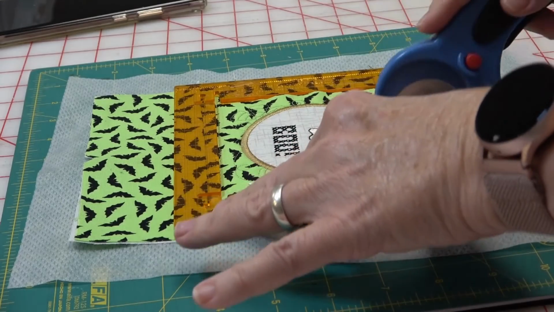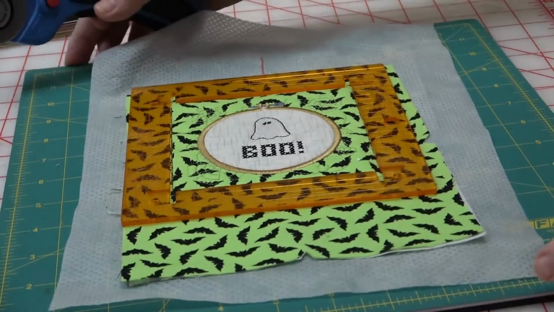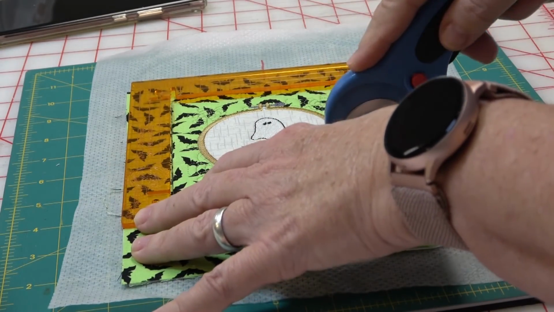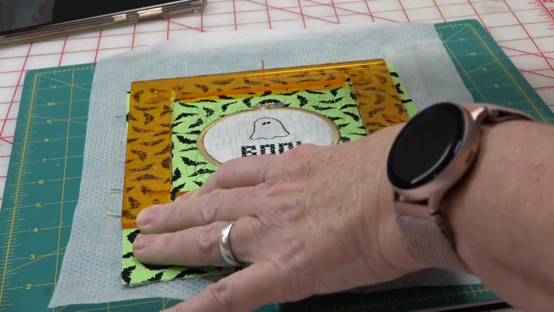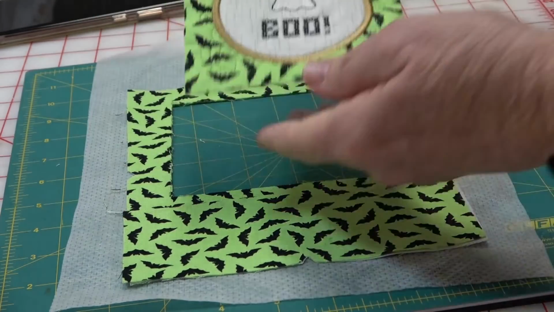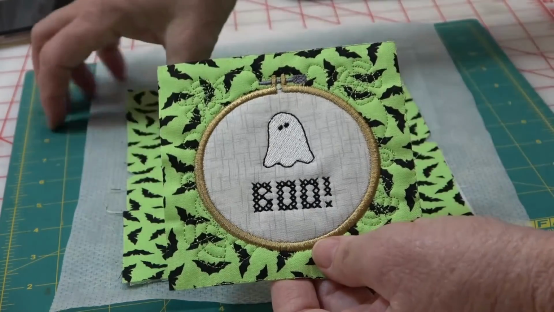I have the square set and the rectangle set. They're not cheap, you guys, but oh my goodness, are they worth it? Peace of mind on all of your fussy cutting projects. Look, didn't that come out adorable? Oh, that is so stinking cute.